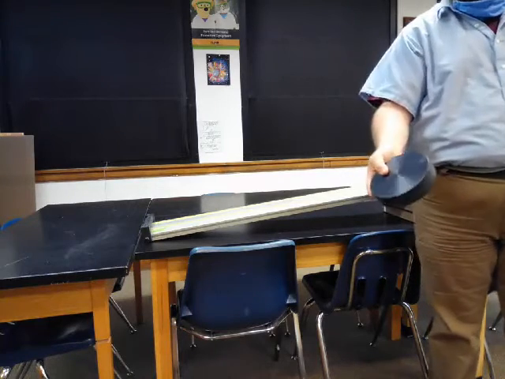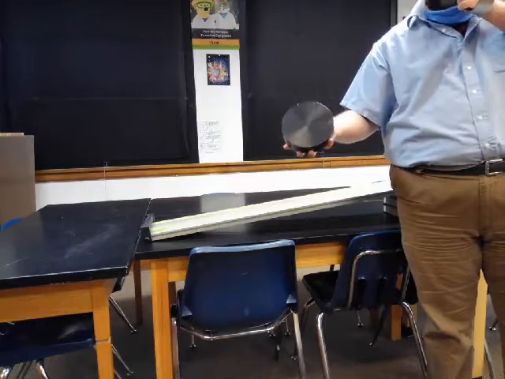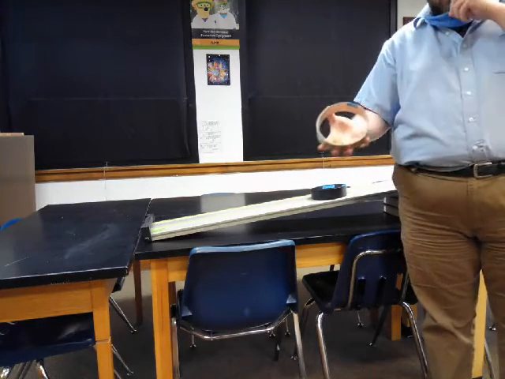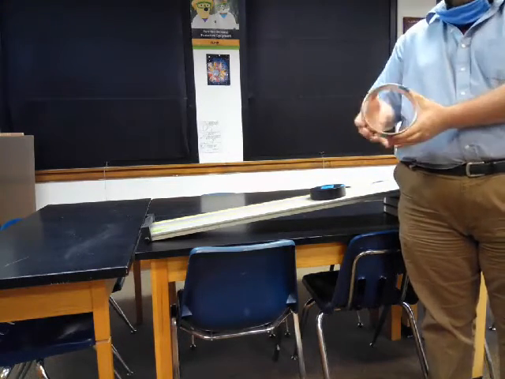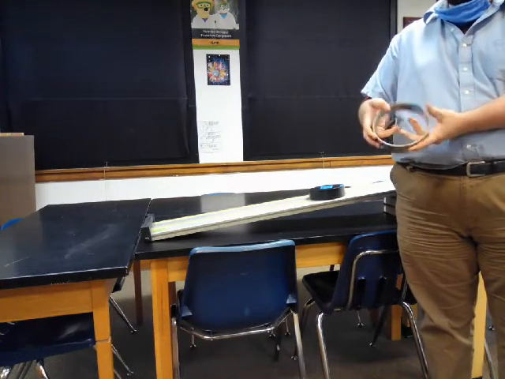This one is a disc. And we can calculate the moment of inertia for that. That's 1/2 mr squared. This one is a ring. All the mass is out at the radius. Its moment of inertia is mass times radius squared.